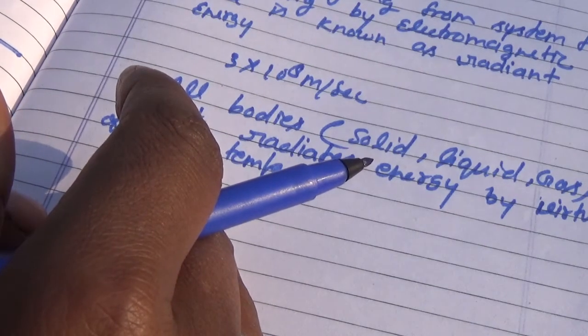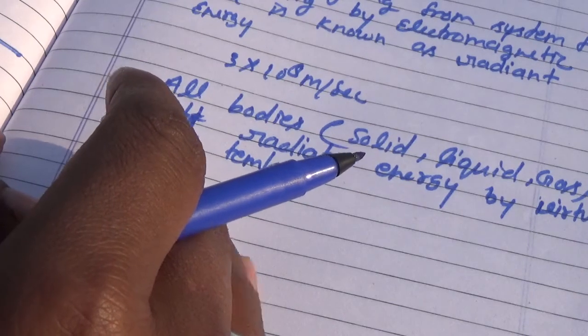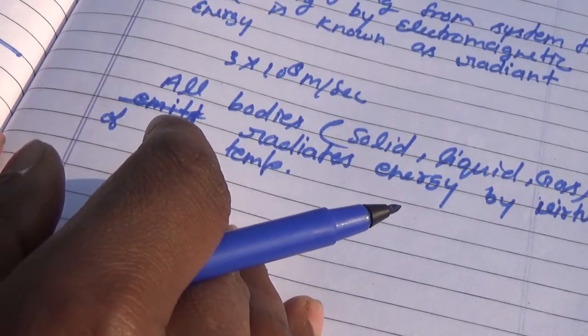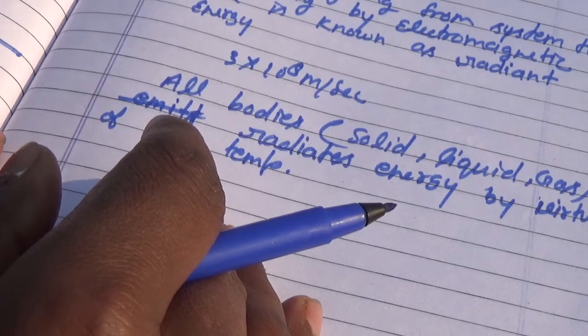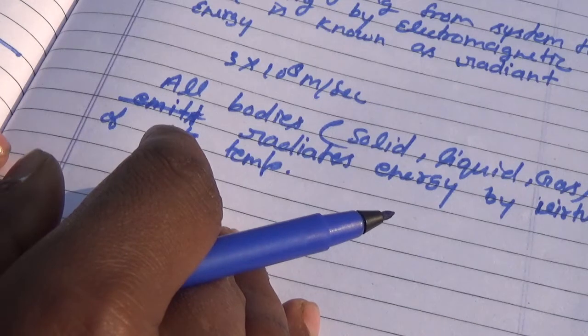we can say it is known as thermal radiation. The electromagnetic radiation emitted by a body by virtue of its temperature, like radiation by a red hot iron or light from a filament lamp, is called thermal radiation.